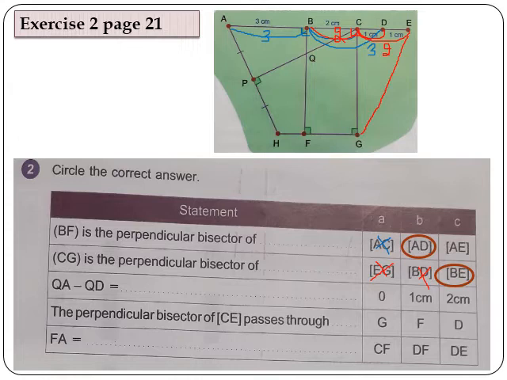Now, QA minus QD. How to find that? Q, where's Q? It's here. QA minus QD. We said before that FB is the perpendicular bisector of AD.